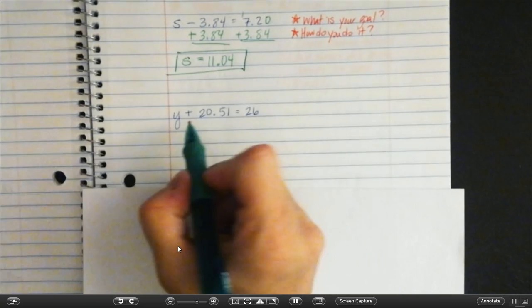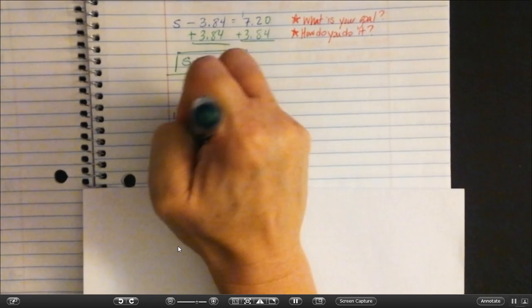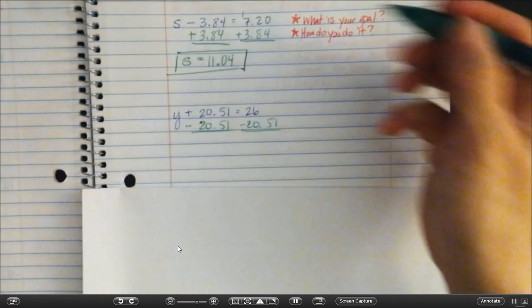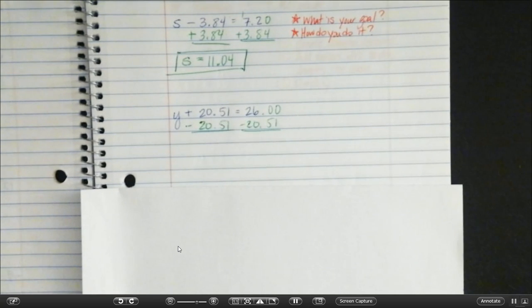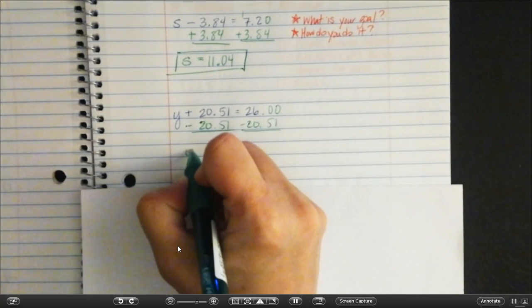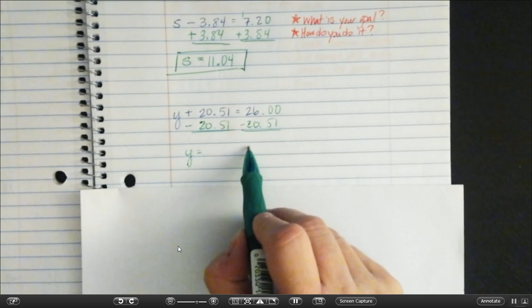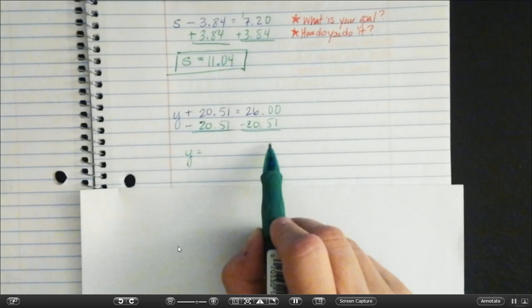Let's find out. Plus 20.51, so I subtract it. 26 minus 20.51. The trick here is remembering how to add, subtract, multiply and divide with decimals. So I'm going to add the 2 zeros here to this 26 because I'm subtracting. Nothing minus something isn't the something.